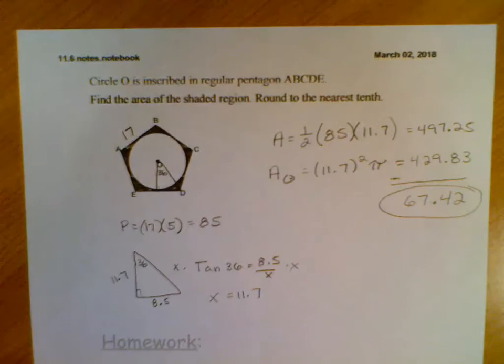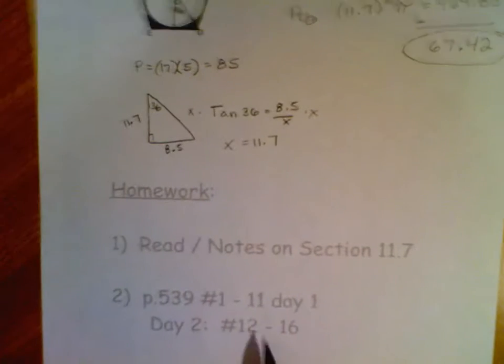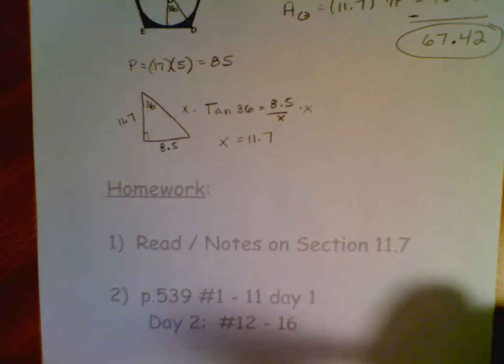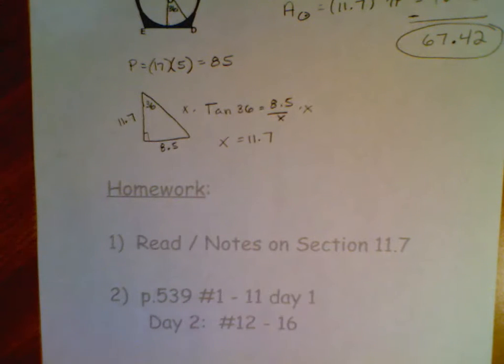Okay, so that's it. You've got homework down here, 1 through 11 for day 1, and then we'll spend a little bit more time on this tomorrow. So bring some questions over the homework.